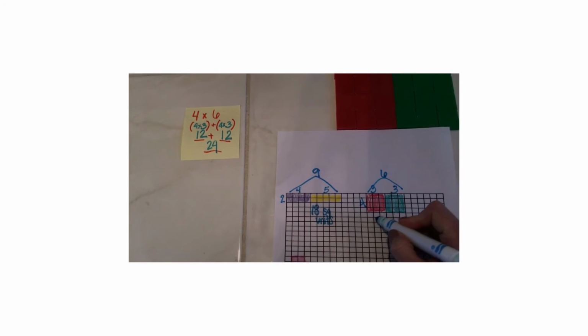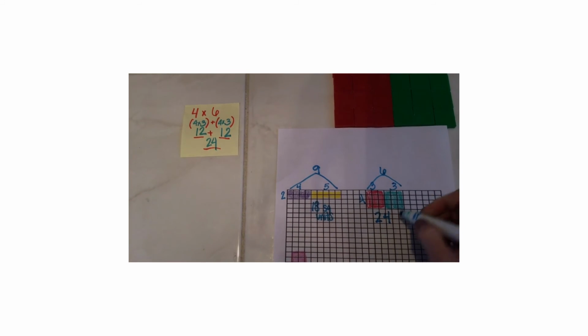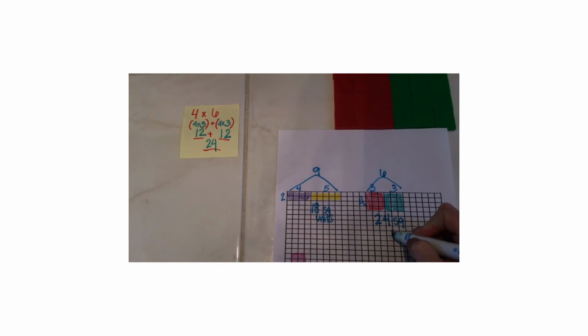Is it just 24? No, you're right. I'm going to label it over here. 24 square units. Nice job, boys and girls.